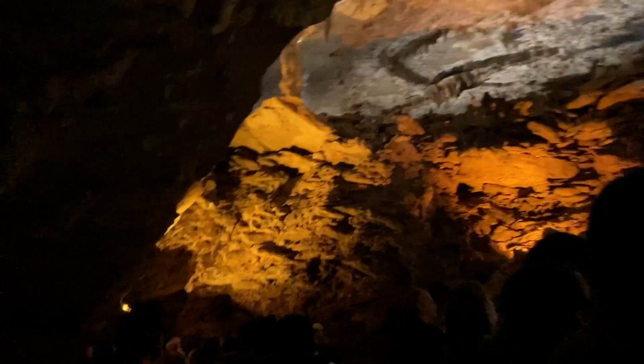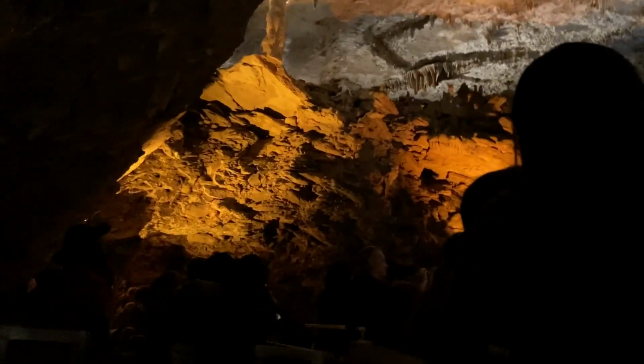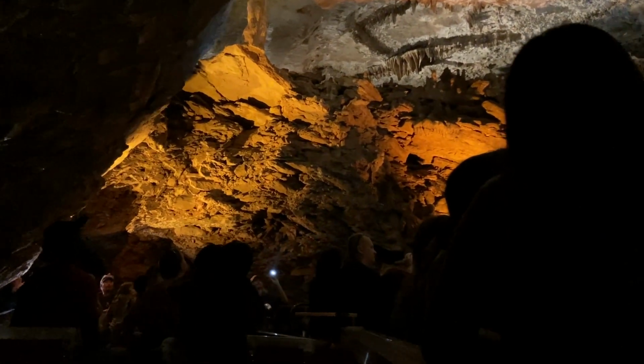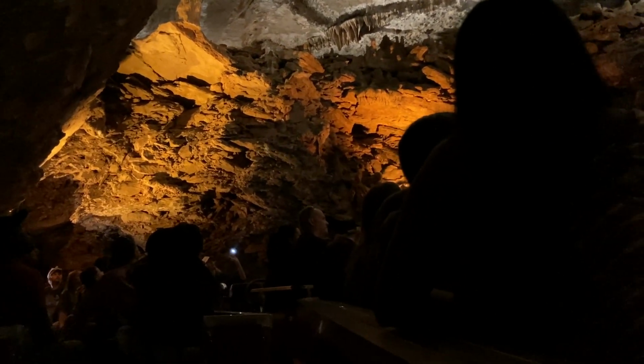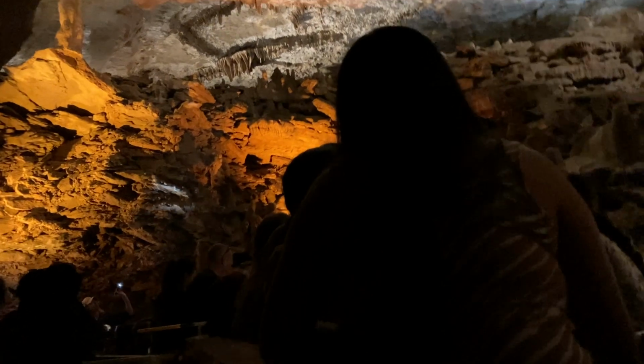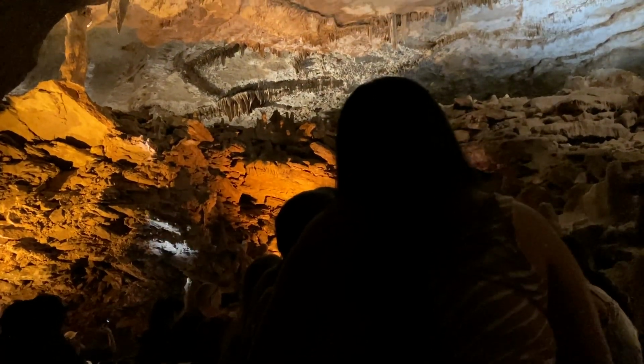And you can see where those sections are. It broke off once on this ridge right here. It broke off a second time on this ridge right here. And then broke off a third time way at the top where it looks like a big footprint.